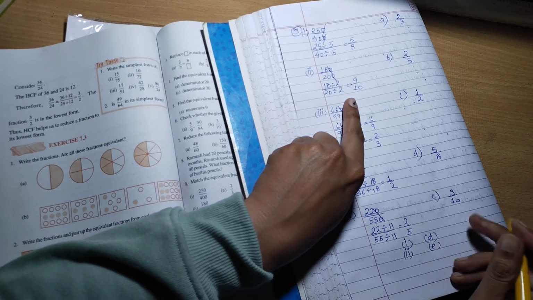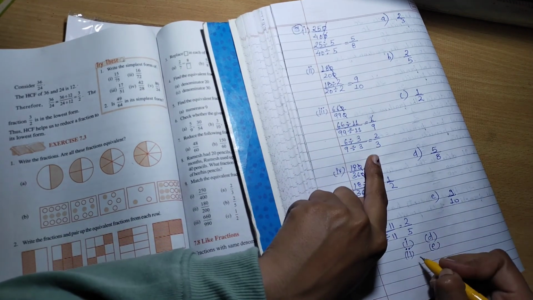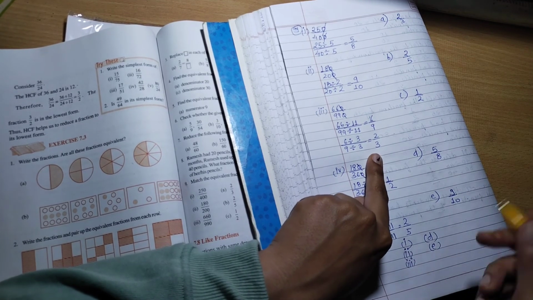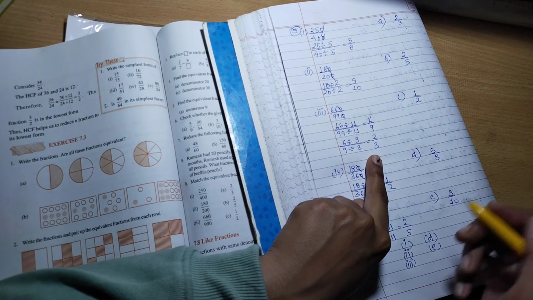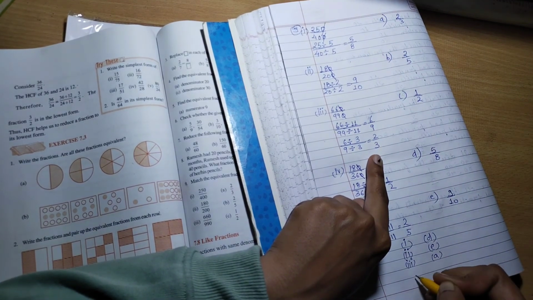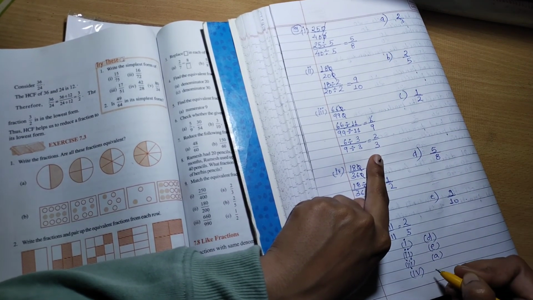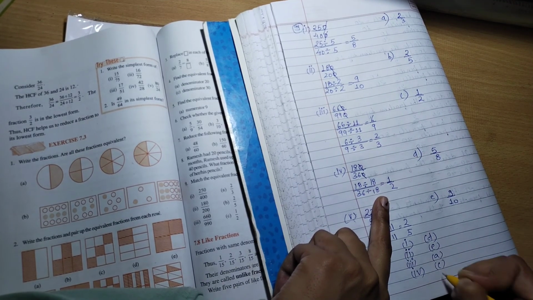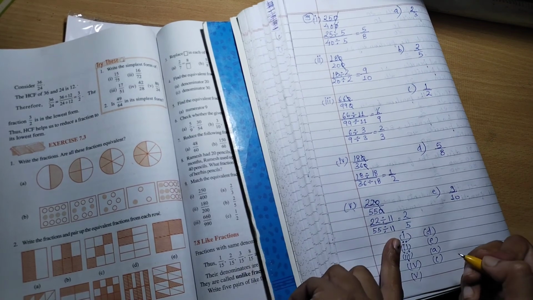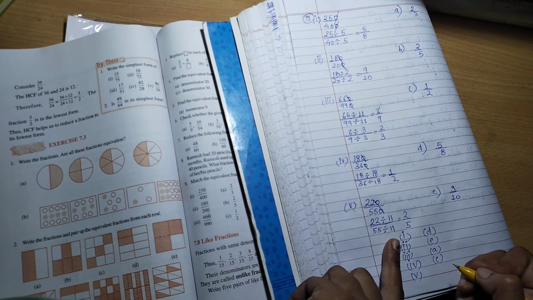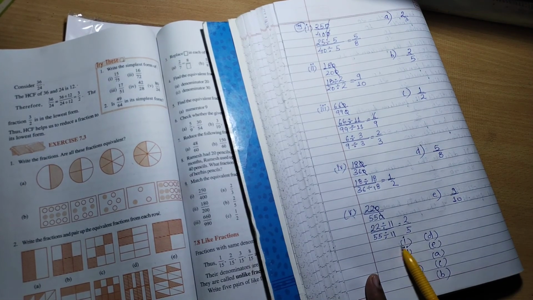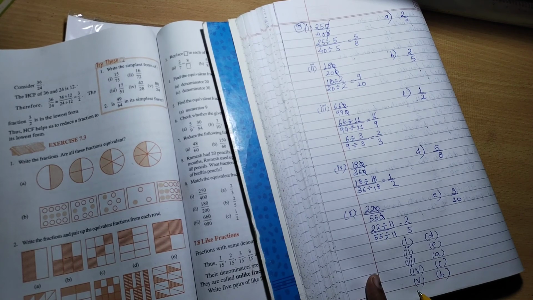So it will be E because E is also 9 by 10. Then third number is simplified 2 by 3. 2 by 3 is A number. So we will write here A. Then fourth number we will see 1 by 2. C is also 1 by 2. So answer is C number. Then fifth, 2 by 5. Can we see 2 by 5? Yes, B number. So answer is B number. So answer is first D, second E, third A, fourth C and fifth B.